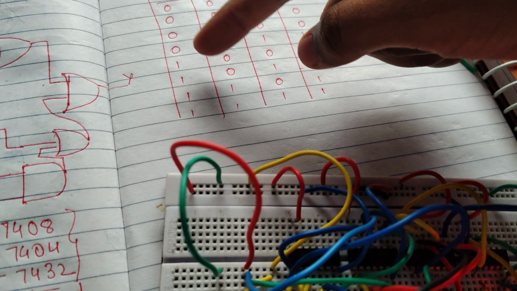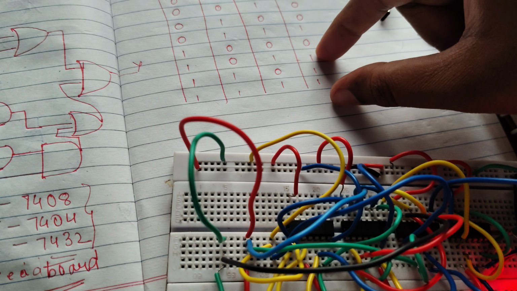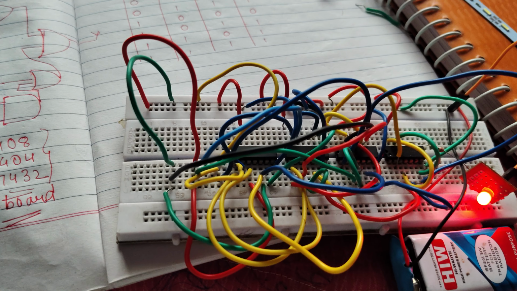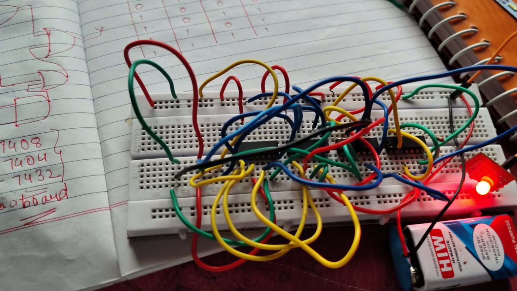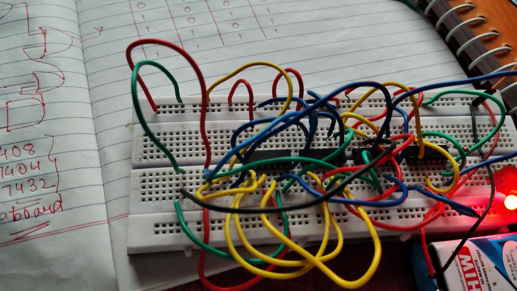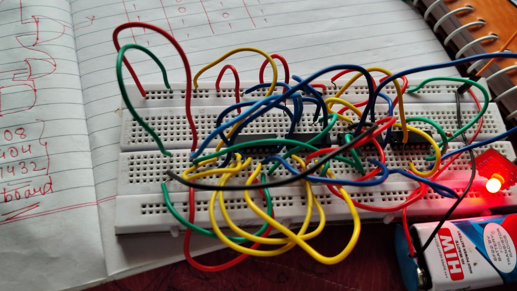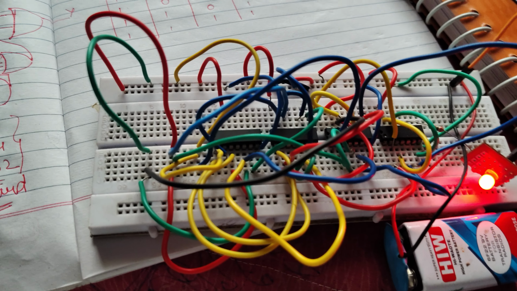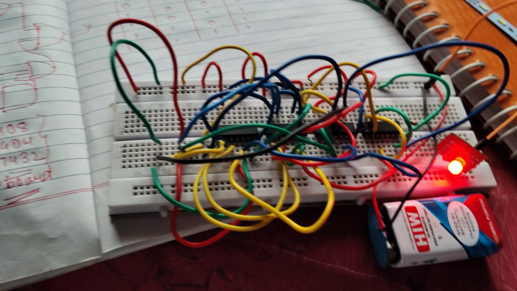So the next ones are 1 1 0 and 1 1 1. These two you verify yourself by making this whole circuit. If you find any difficulty in making this circuit, let me know in the comments. This is a very complex circuit. You might be seeing very complex wires, but this is how it starts with PCB. This is very complex, but when you make this in a PCB, you might not see any wires. So that is what electronics is all about.